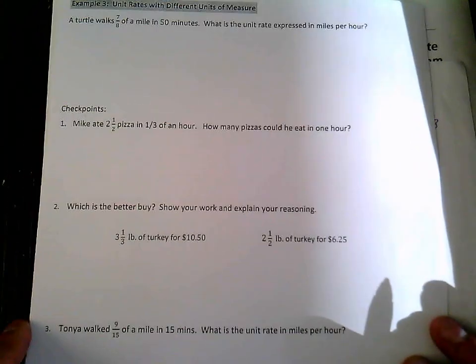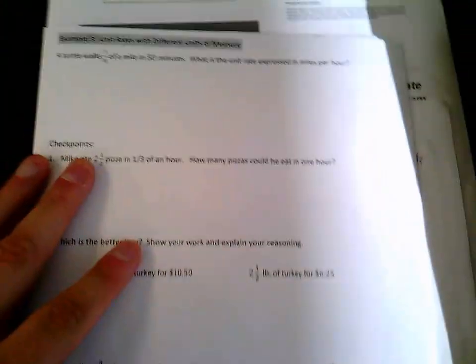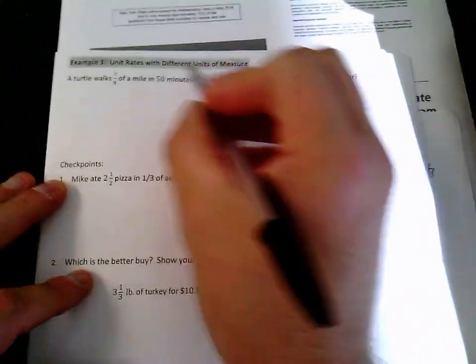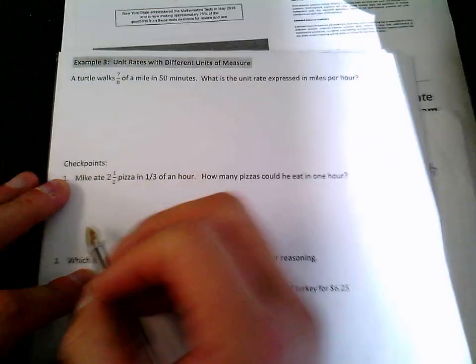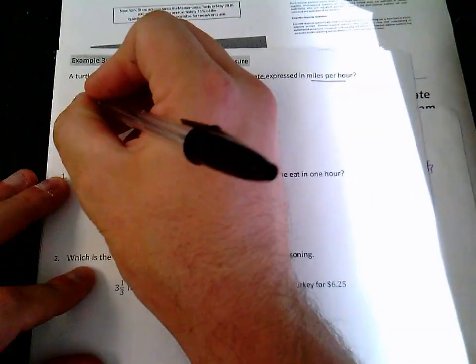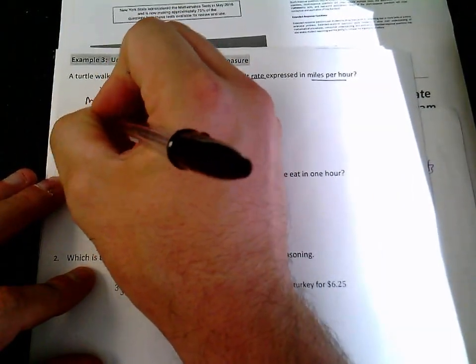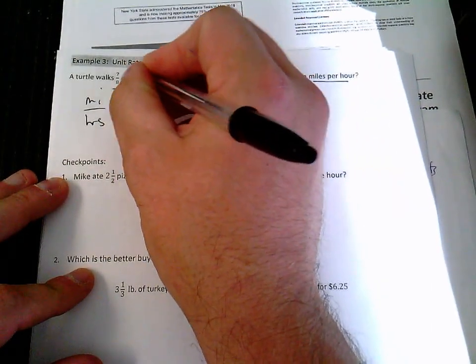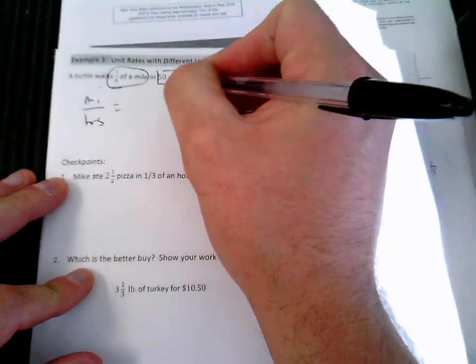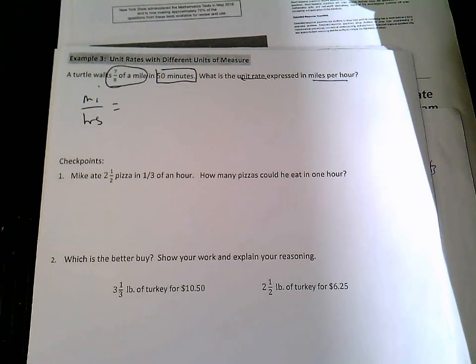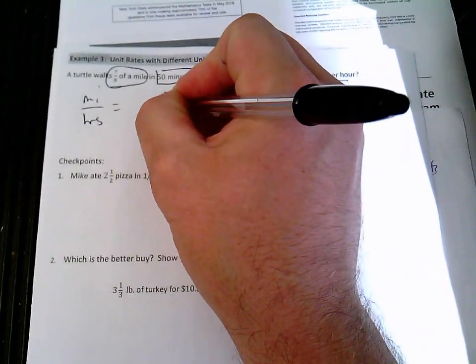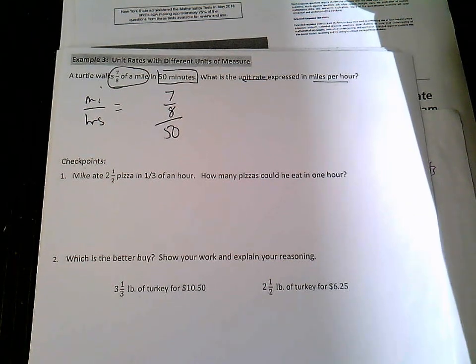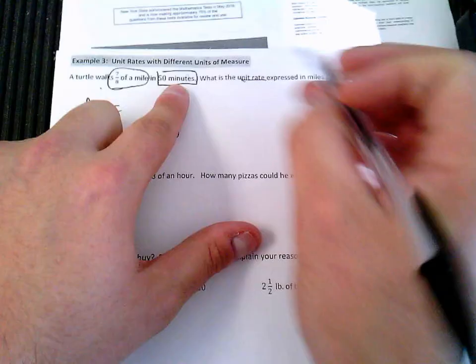Okay, so we're off of this one. Now we're on to example 3. Unit rates with different units of measure. Unit rate, miles per hour, miles over hours. But here's the issue. A turtle walks 7/8 of a mile in 50 minutes. So here's what most of you are going to do: 7/8 will go on top, 50 will go on the bottom. However, here's the issue we're running into. This is minutes, this is hours.